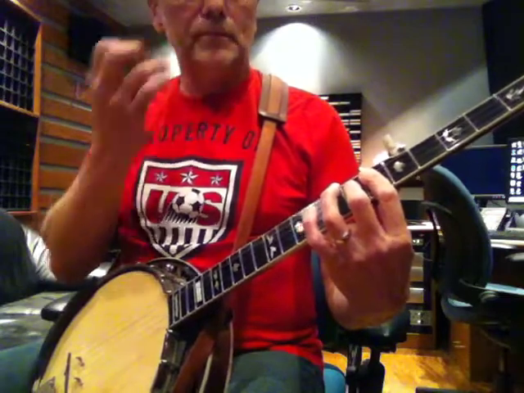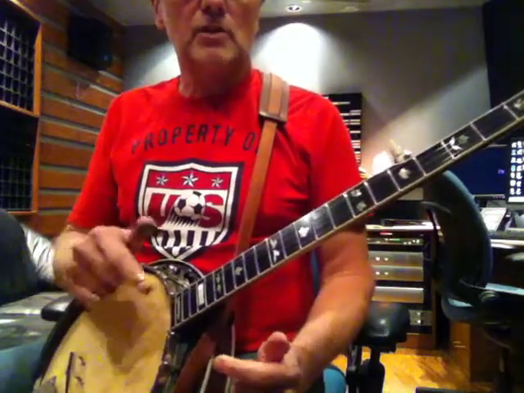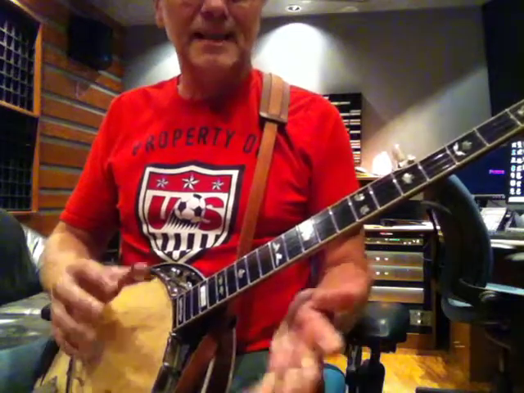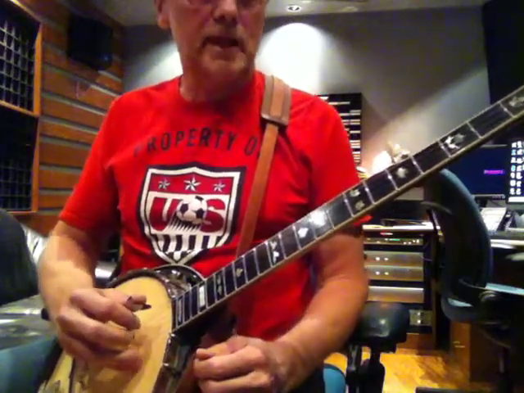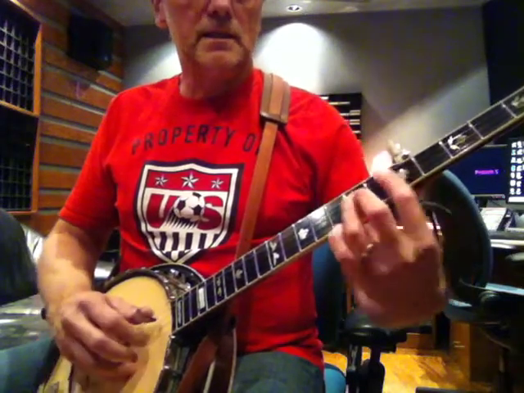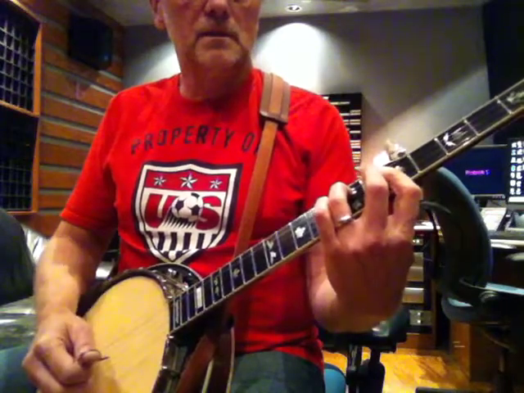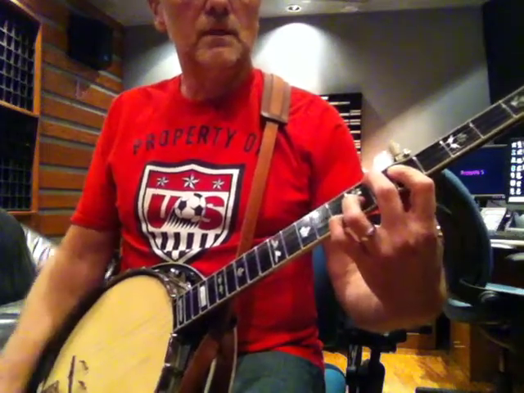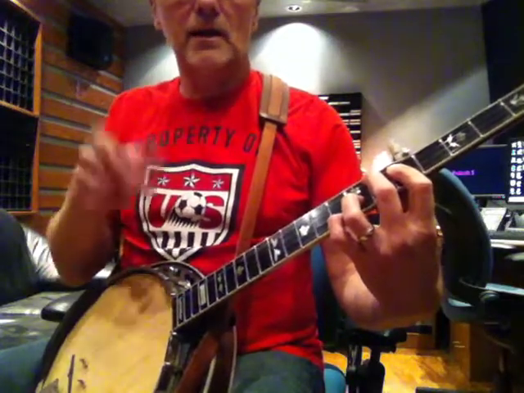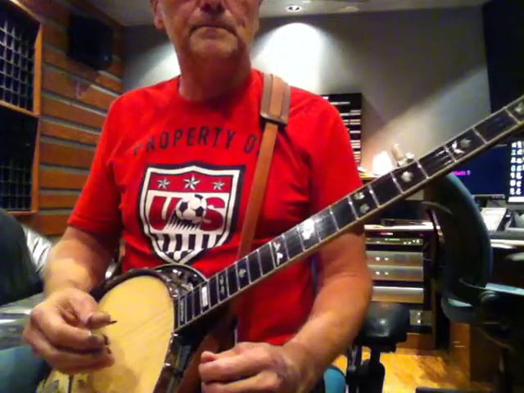Now you could turn this change around, by the way, and do it in more of a Salty Dog type of thing, which isn't exactly the changes. There's an A minor rather than an A7, and you could start on the 1, E7, A minor, D7alt. This is just a set of changes that goes round and round and round. You can practice on it all day long.